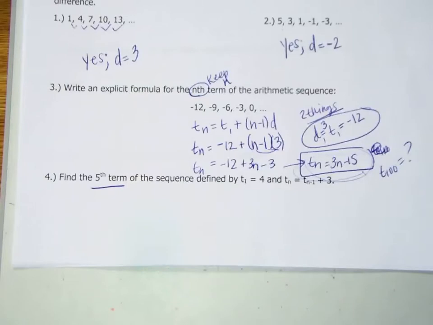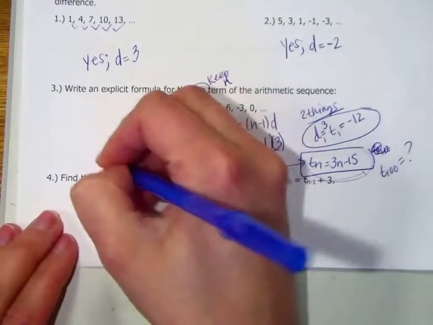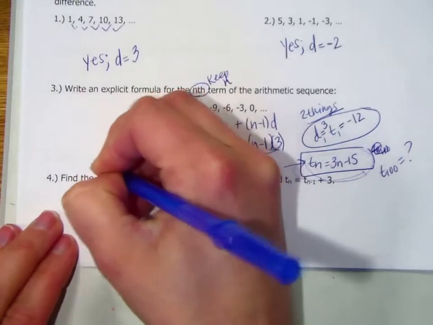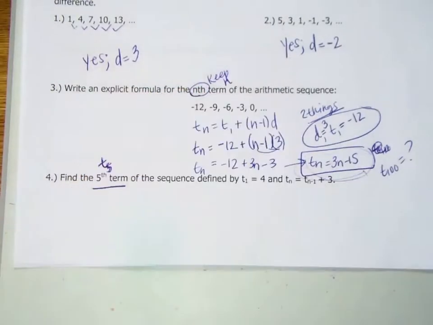How do we denote term numbers? Exactly. To denote the fifth term, that's T sub 5. You have got to learn how to use and work with this notation. Otherwise, this unit is going to be very difficult because it's all written in this notation. You have to understand how to work with it.